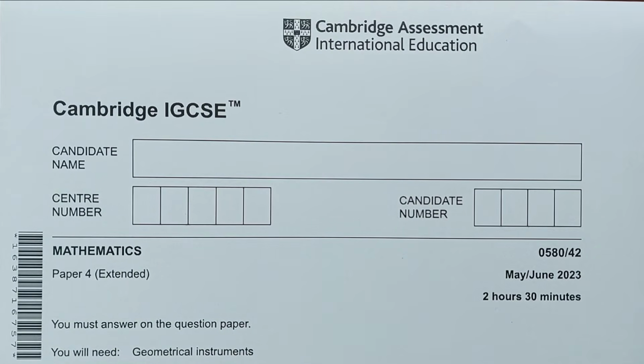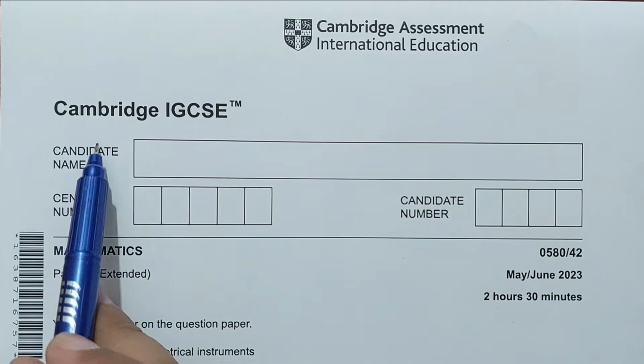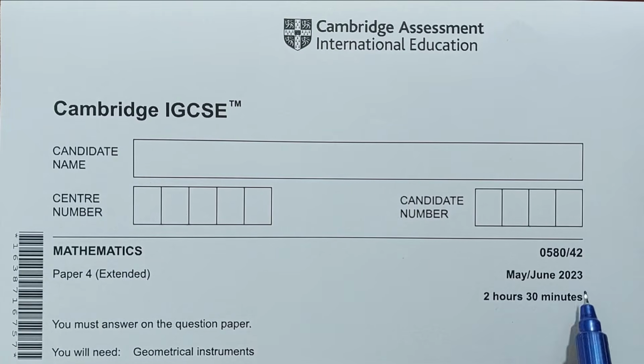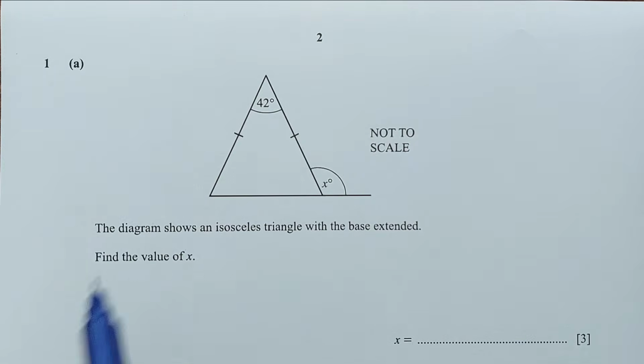Hi everyone, in this video I am going to solve Cambridge IGCSE Mathematics Paper 4 Extended in a session May-June 2023 Paper 4-2. So let's start with the first question. Question number 1, part A.